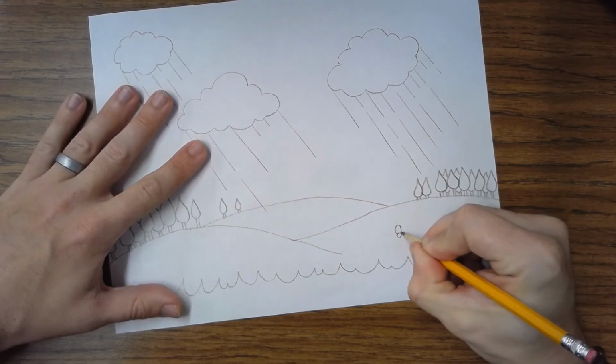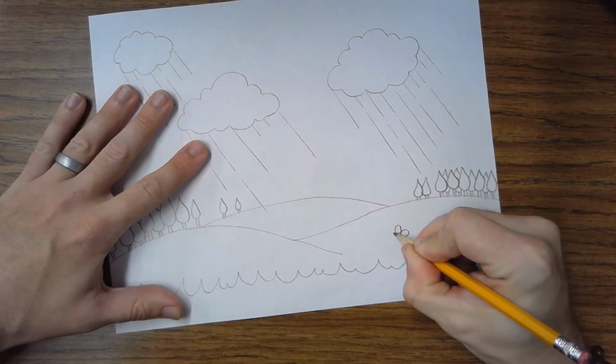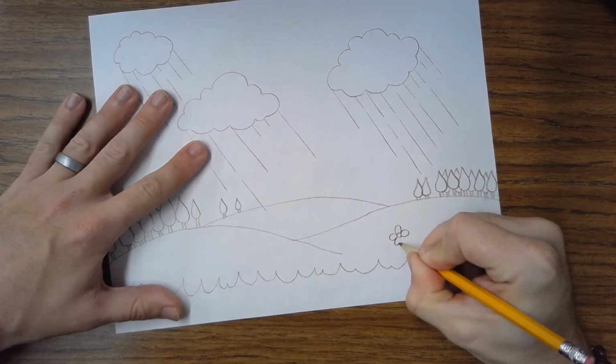Remember, don't just copy my picture. Roll your own. It's part of the fun of this thing. Try to see what chance gives you.